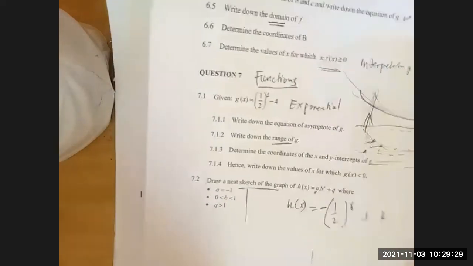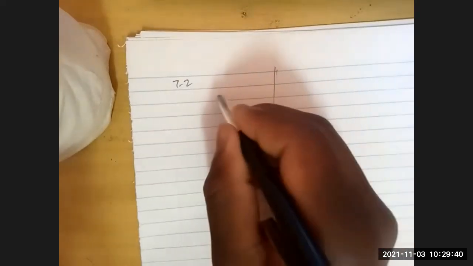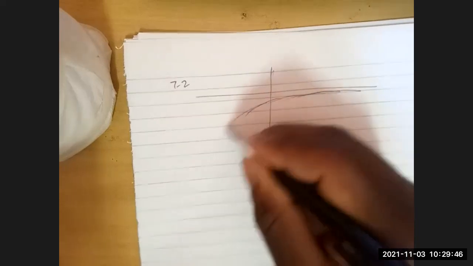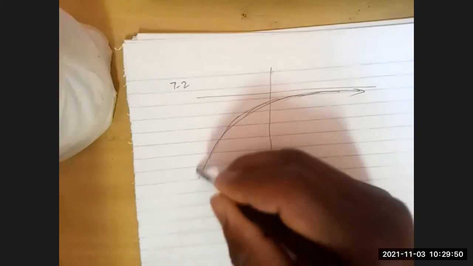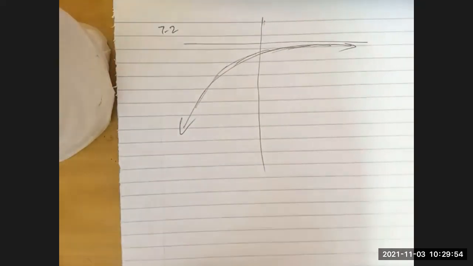So it's just a sketch. By sketching, you just want to have something like this, because the x-intercept is going to be there. It's going to be something of that nature. So yeah, that's where question 7 ends.